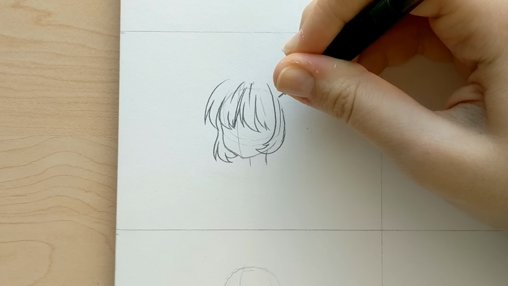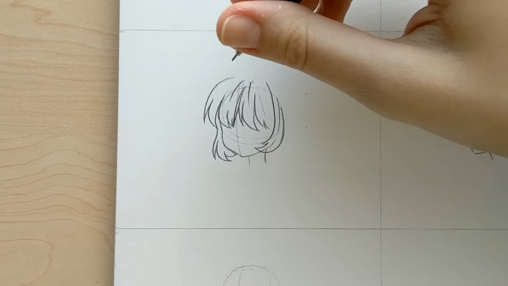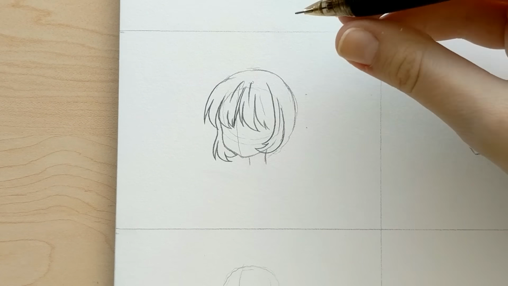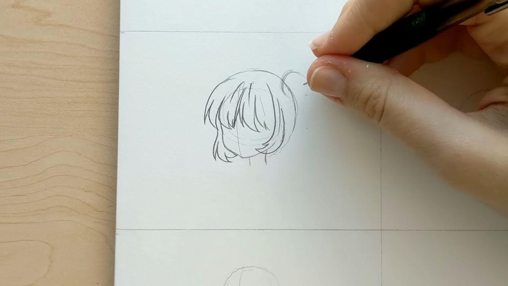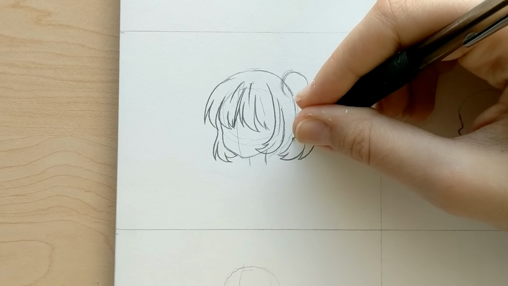And what I do here is, after I draw on the fringe and the bangs, I leave a space open on her head for where the pigtail itself will actually go, because since she is facing at a 3/4 view, you actually will see where the hair is tied up on her head. And the other one will be behind her head because it's on the other side of her.